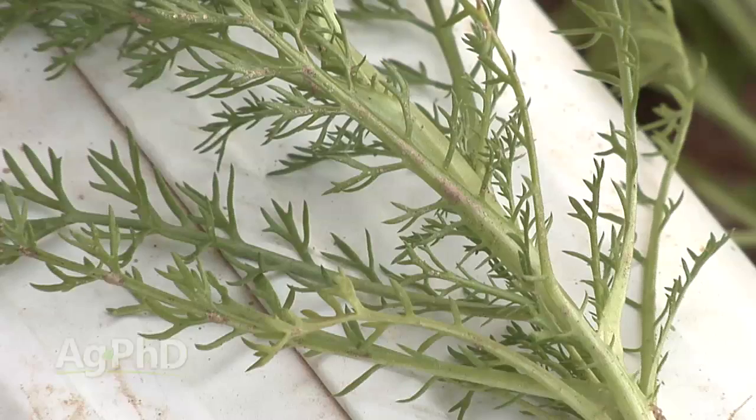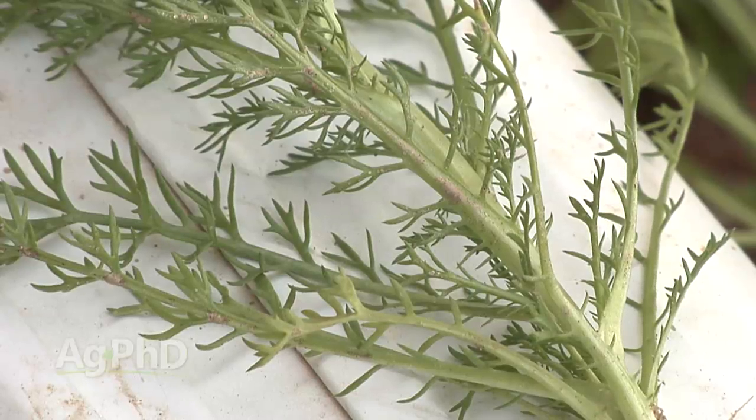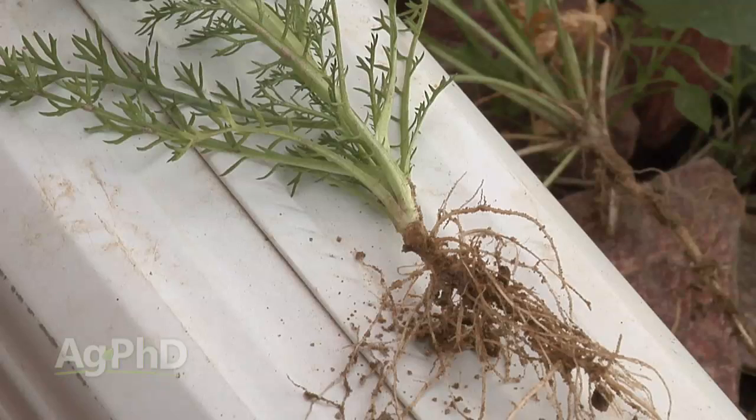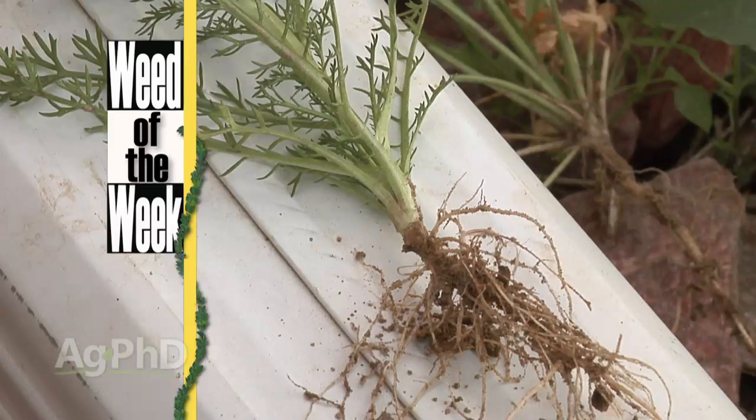Well, one other thing that may catch non-farmers' attention as they head past your fields is weed control, if you've got our Weed of the Week. We'll show you how to stop it later in the show.